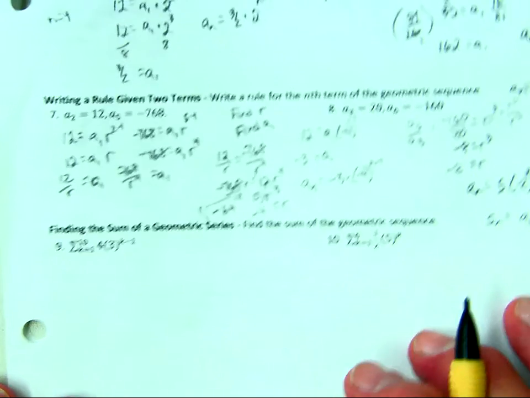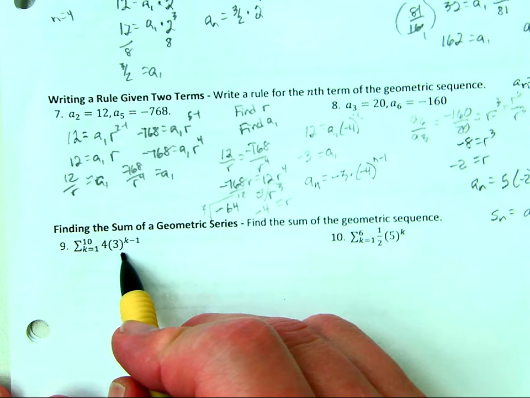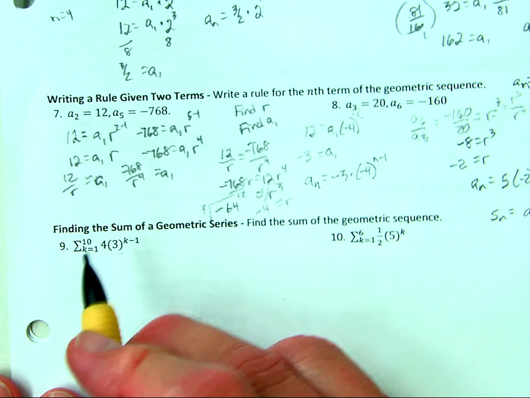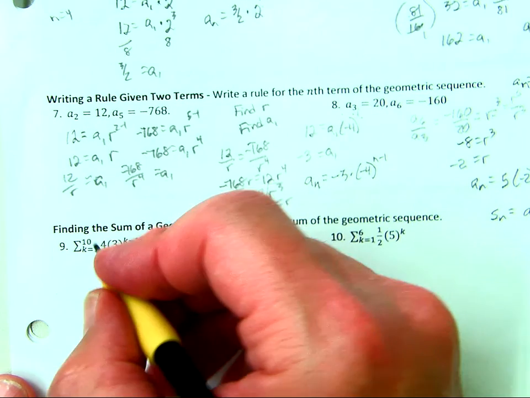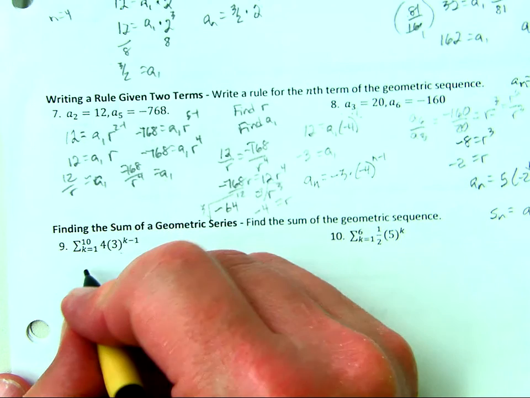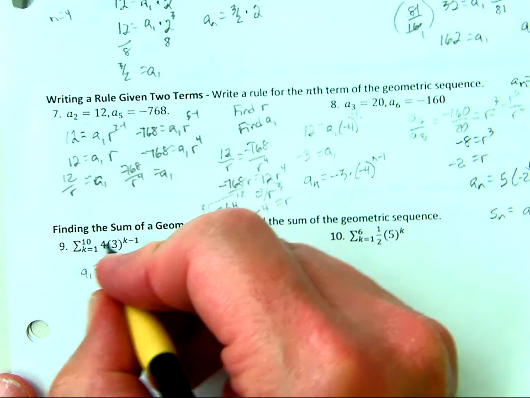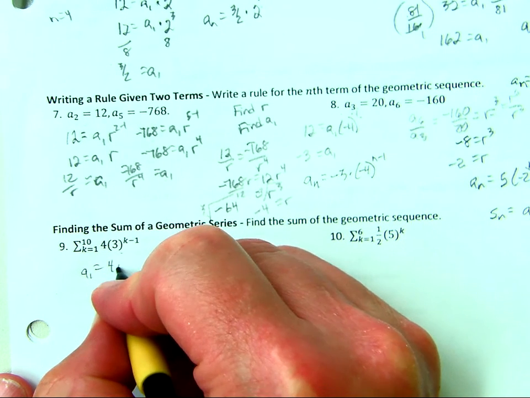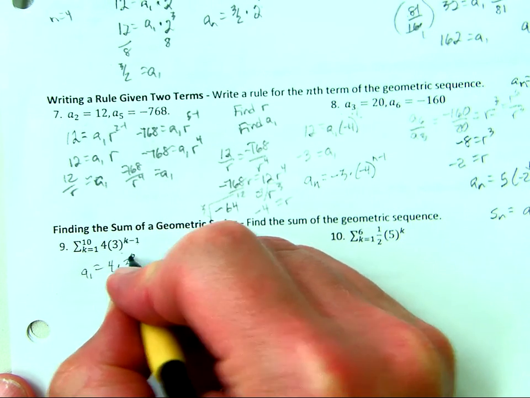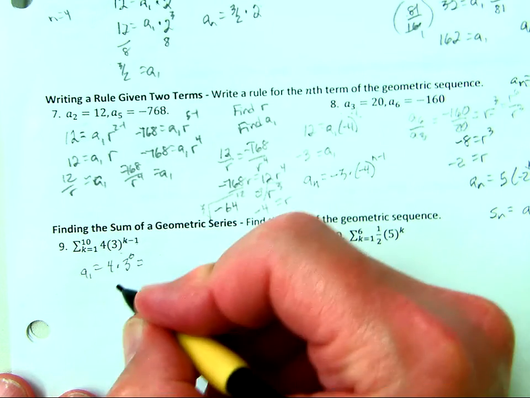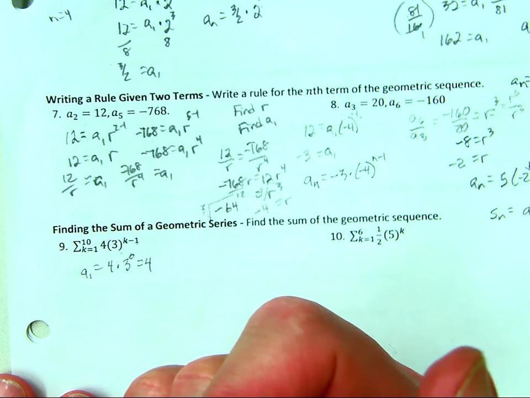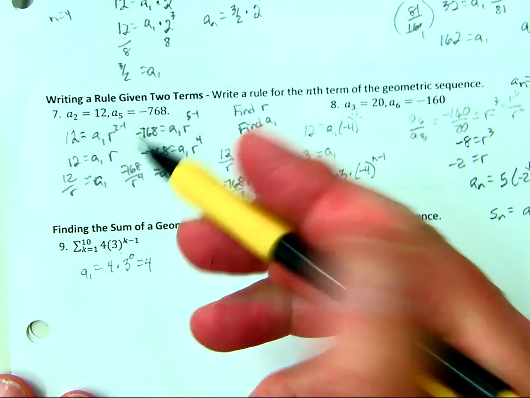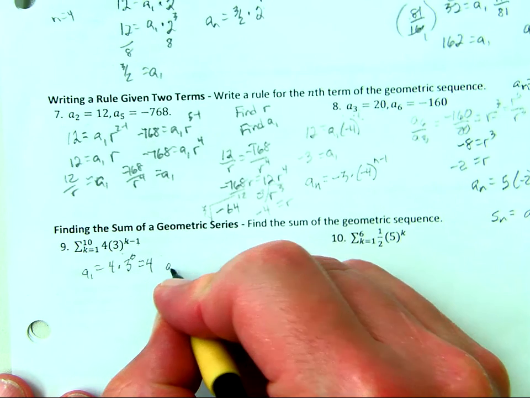So here, if I wanted to find the sum of this series, the first thing we're going to need is r, and we're going to need a1. Well, notice it starts with k equals 1. So a1, if we plug in 1, that's going to be 4 times 3 to the 0. Well, 3 to the 0 is 1, so that's just 4. So there's a1. Let's find a2.